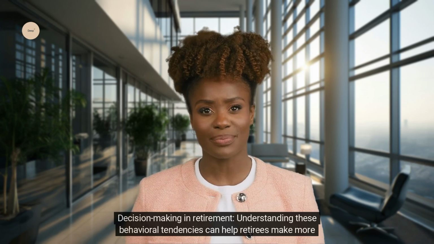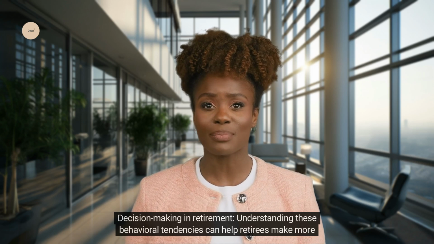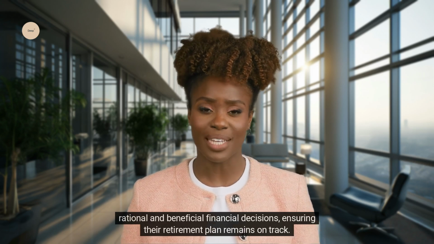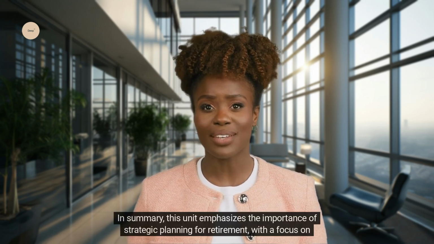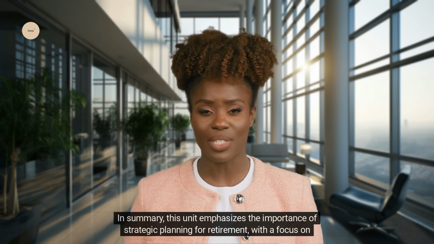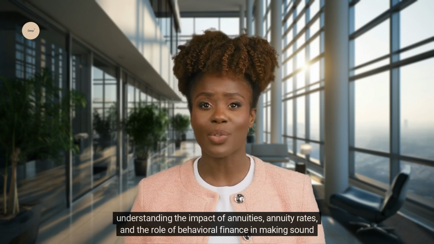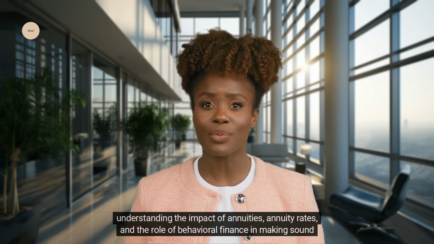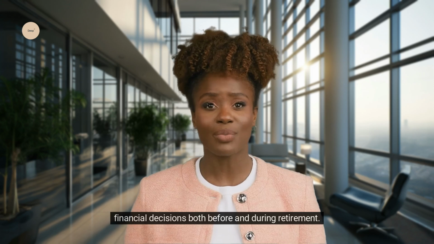Decision-making in retirement. Understanding these behavioral tendencies can help retirees make more rational and beneficial financial decisions, ensuring their retirement plan remains on track. In summary, this unit emphasizes the importance of strategic planning for retirement, with a focus on understanding the impact of annuities, annuity rates, and the role of behavioral finance in making sound financial decisions both before and during retirement.